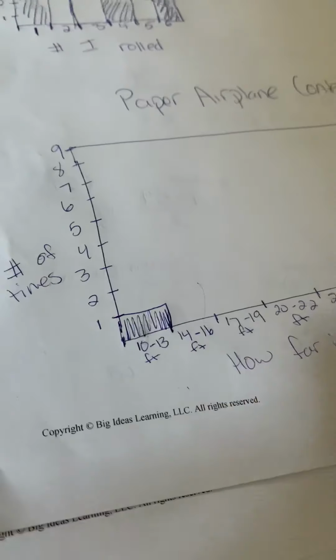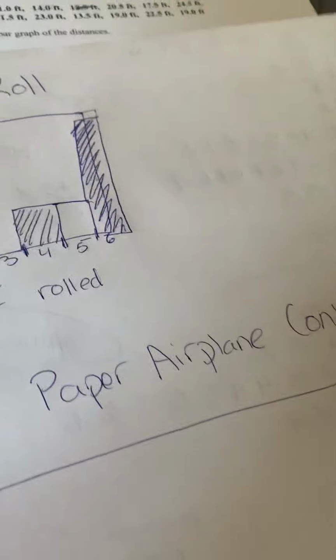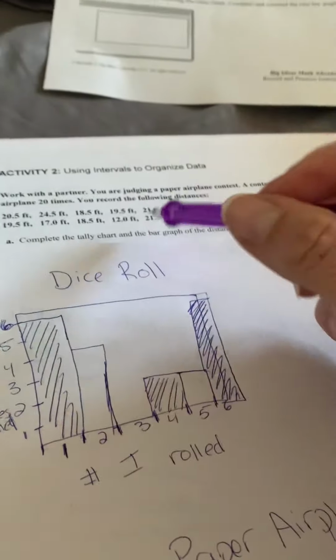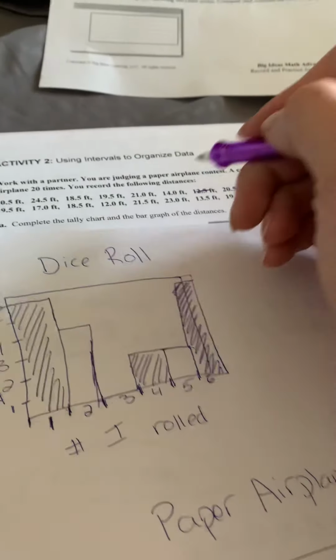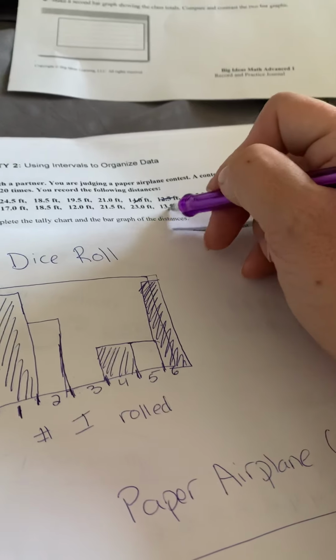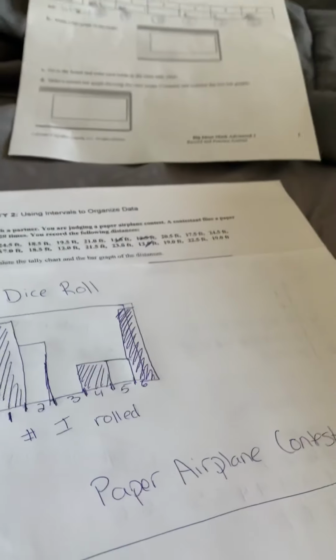All right, let's see how many times it reaches from 14 to 16 feet. Let's see my data. 1, 2, twice. So we're going to say twice.